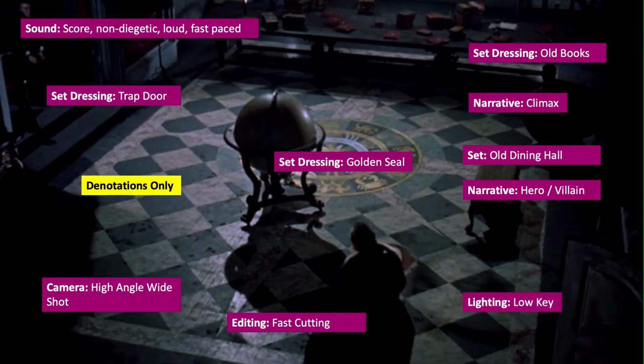So for my analysis, my video analysis, I am taking a screenshot, I'm making it full size to fit the entire slide, and I'm adding denotations only. So basically the techniques and what I can see. So let's go through this example.